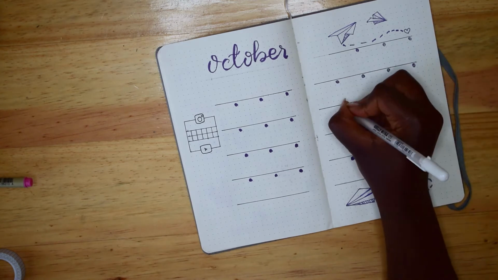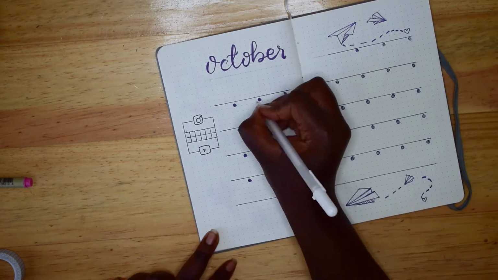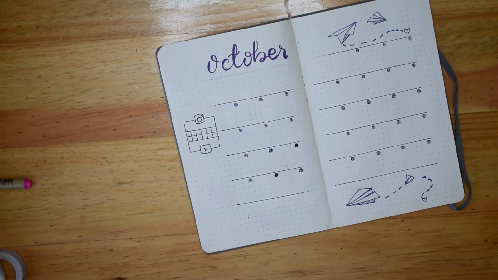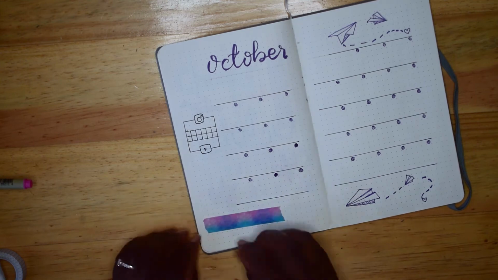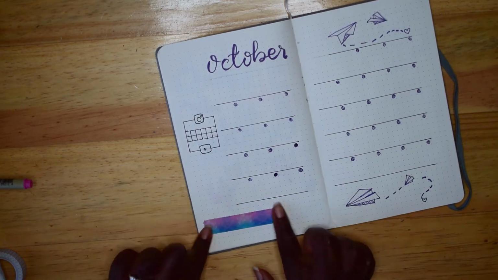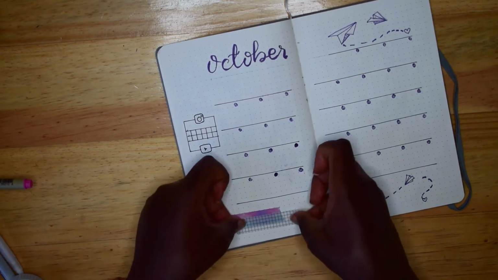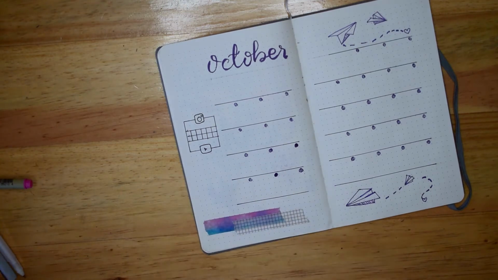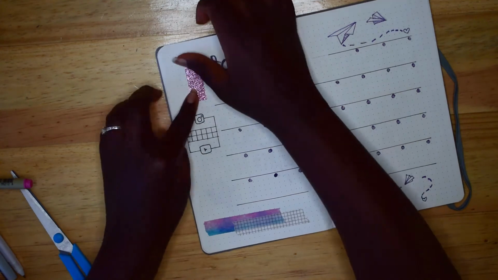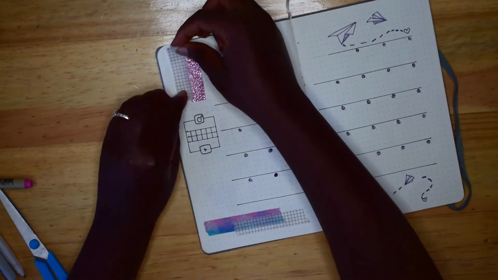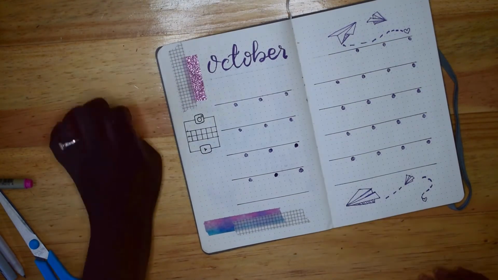So that's what I went in, and I decided to just make this whole page purple. I also included my tracker as usual because this tracker really helps me, and I might need to add another because we have a new page now for journaling, so I might have to track that Instagram account separately, but we're going to be dealing with that through this month.